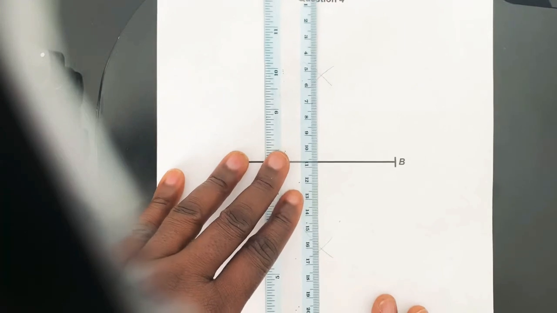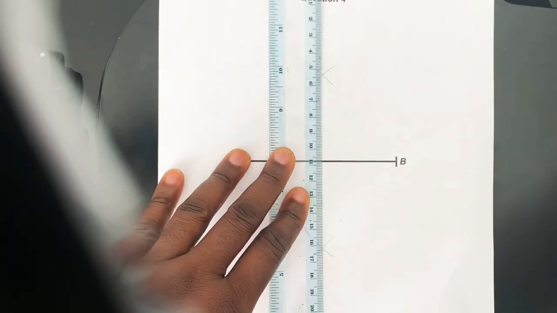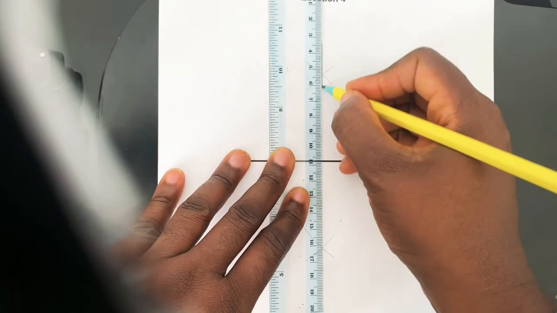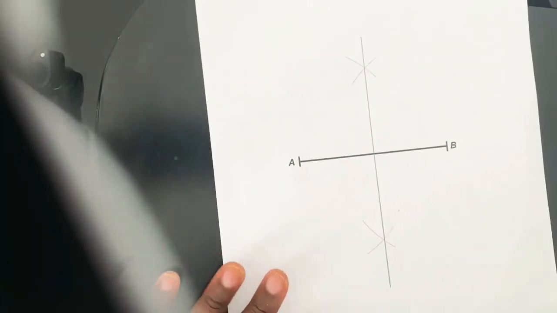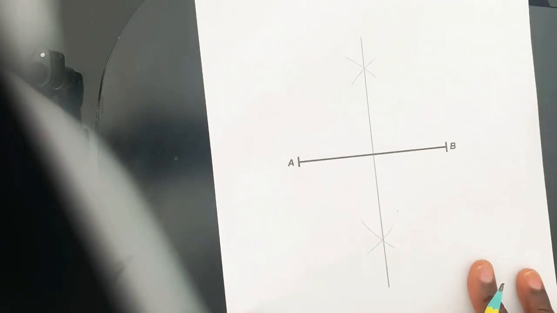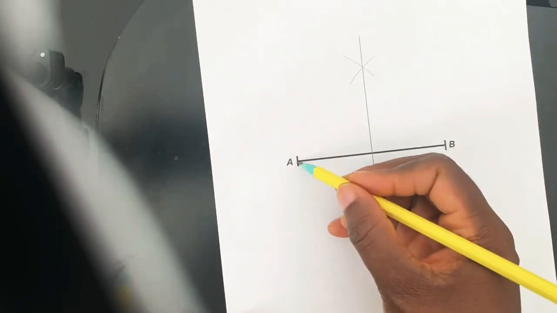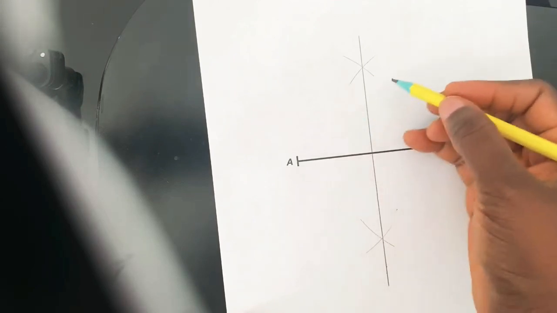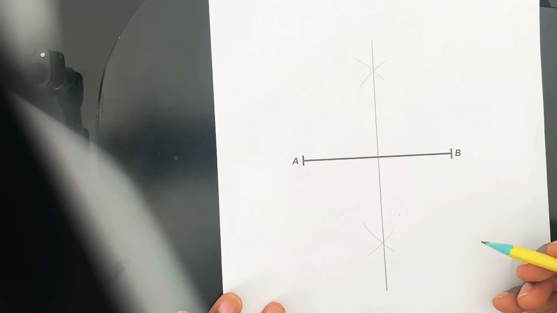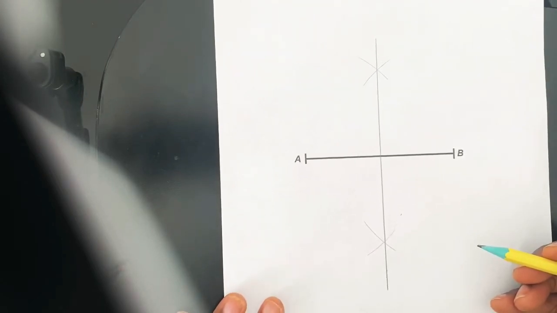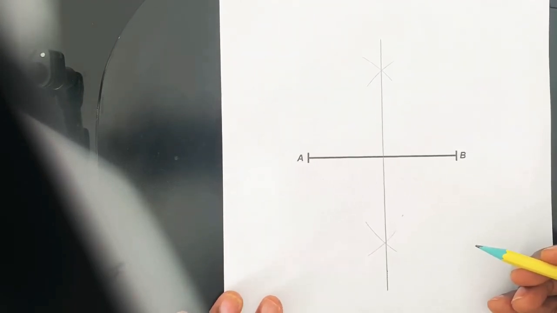Okay, you can then join that up. Okay, so now you've got the perpendicular bisector. Now it's telling you that angle BAP is equal to 30 degrees. BA and P somewhere on that line, which is equal to 30 degrees. So you want to make another construction of 30 degrees. How do you construct an angle of 30 degrees? Let's do that.